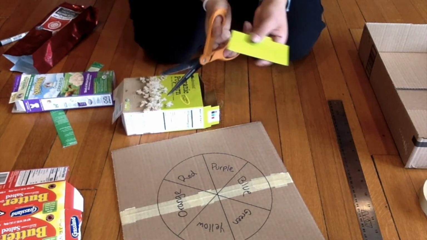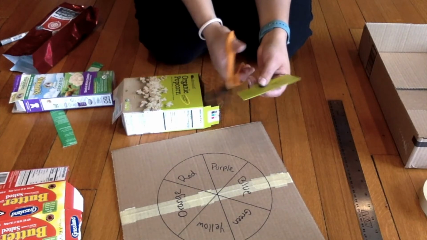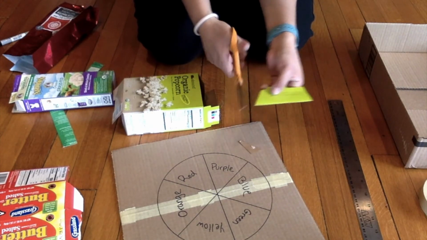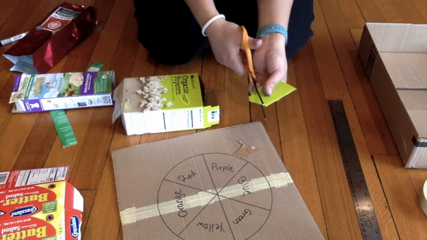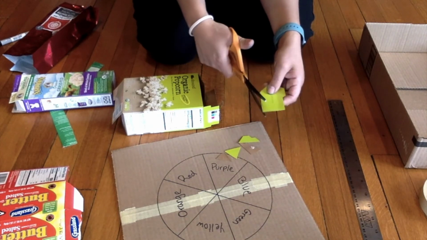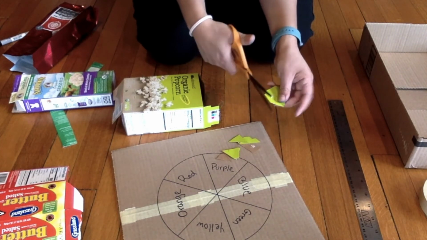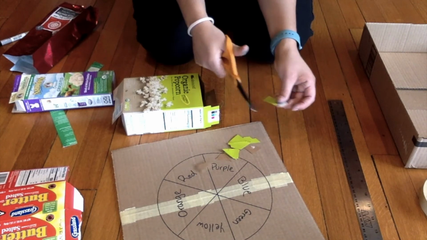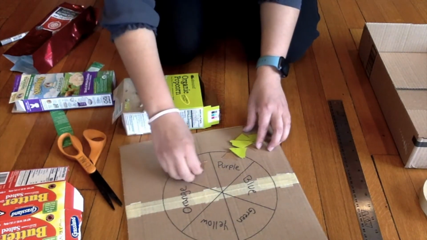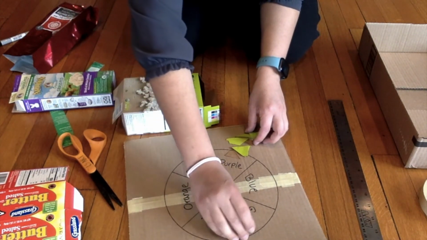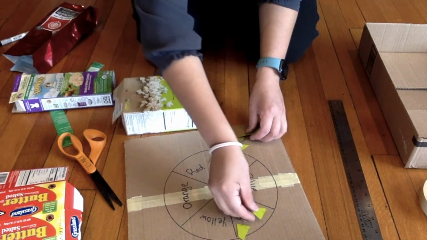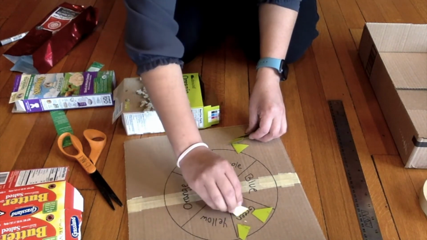Just like that. And this is kind of boring to keep it just like this, so I'm going to actually make it into smaller pieces that are a little bit more interesting to me. Kind of like that. And I think that's good enough. And I can even try to put it onto the green section and see if I need any more before I start gluing everything down.